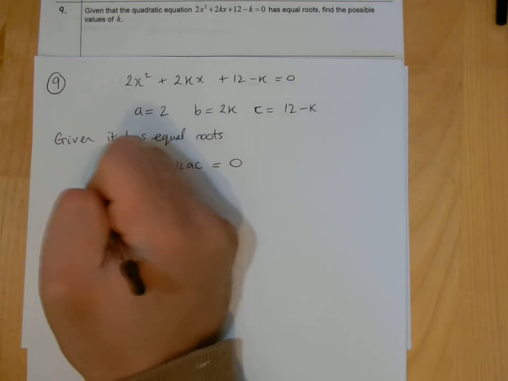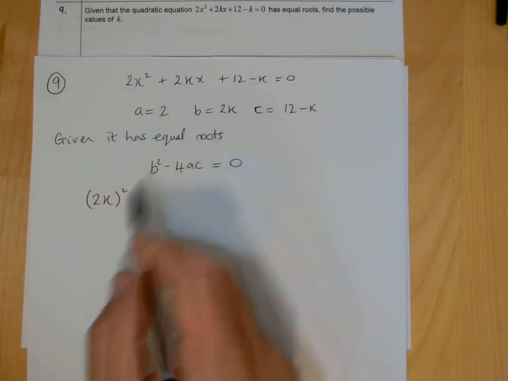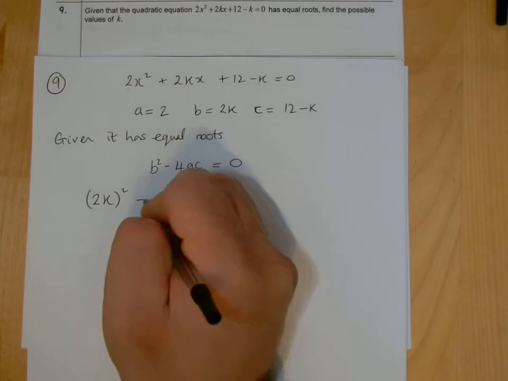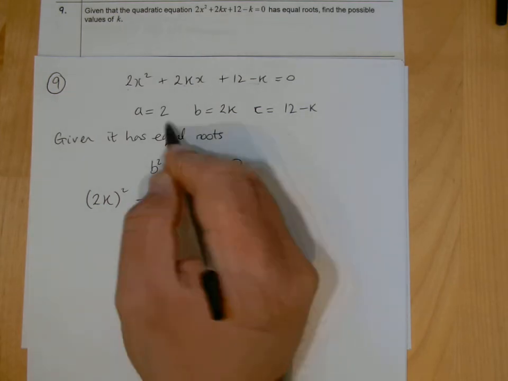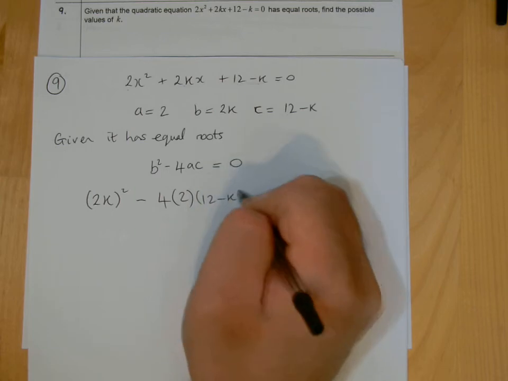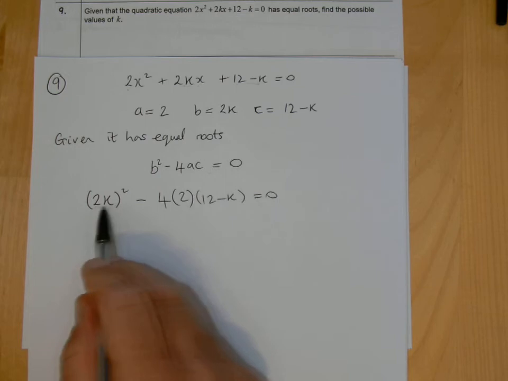Now remember, be careful here, we've got to square all of whatever b is. So it's not going to be 2k squared. You've got to square the 2 as well, haven't you? So just be careful with that. Take away 4 times a, which is 2, times c, which is 12 minus k. So use of brackets here is really good. We'll square that, as I said.